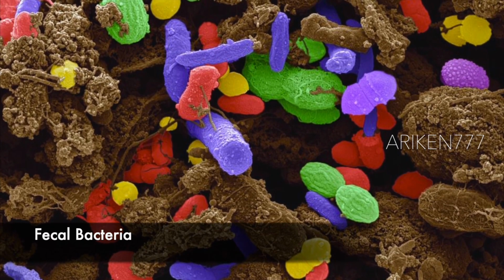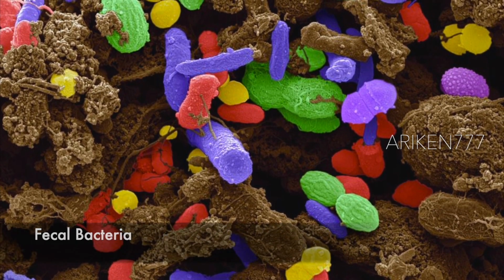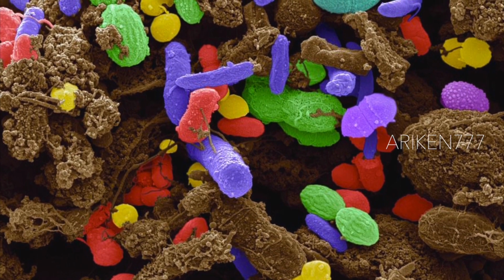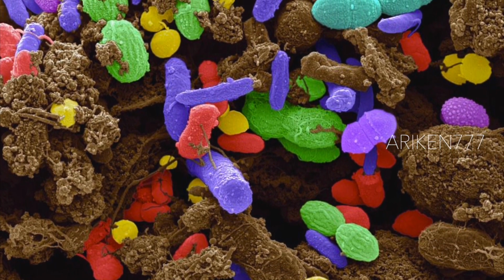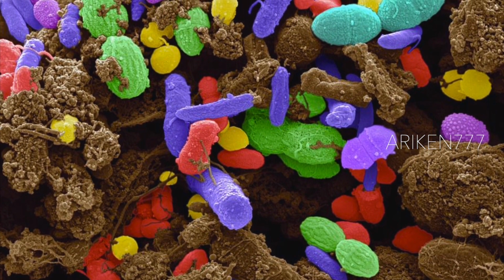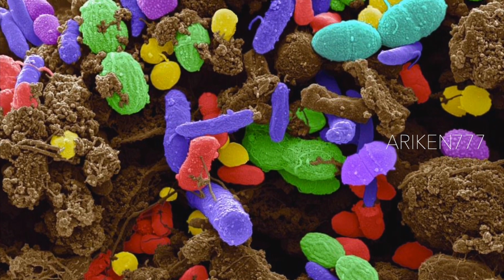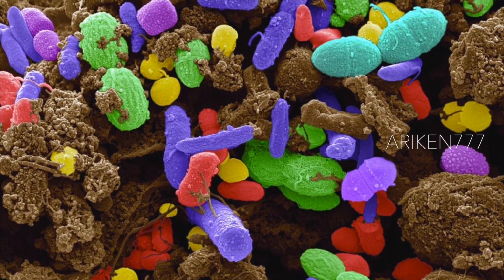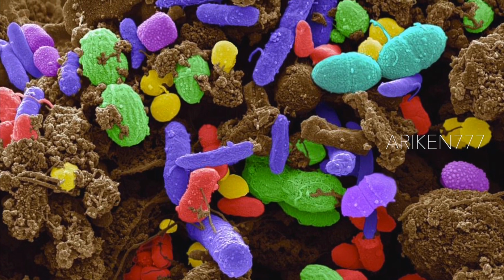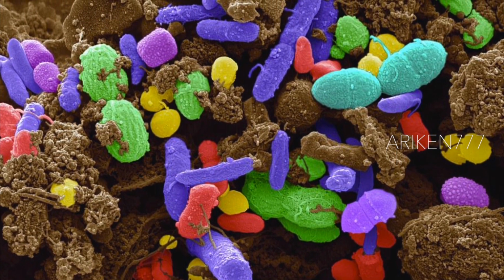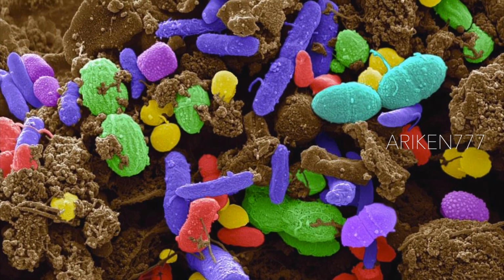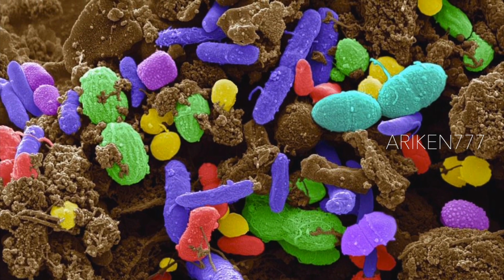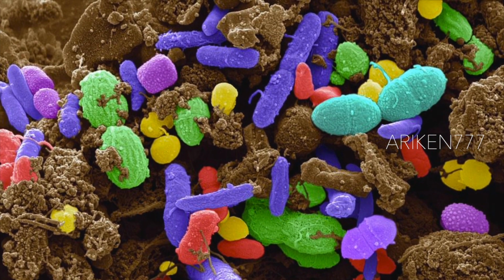Various bacteria in a sample of human feces. At least 50% of human feces is made up of bacteria shed from the gut. Many of these bacteria are a normal part of the flora found in the intestines and are beneficial to digestion. However, some are pathogenic, such as Salmonella enterica and certain strains of E. coli, which can cause foodborne illnesses.